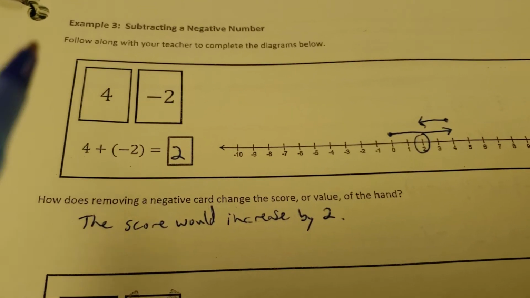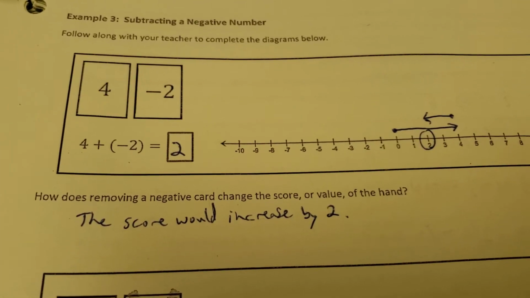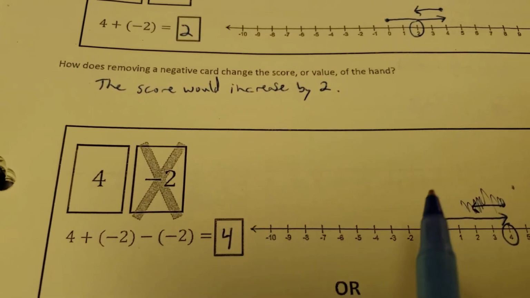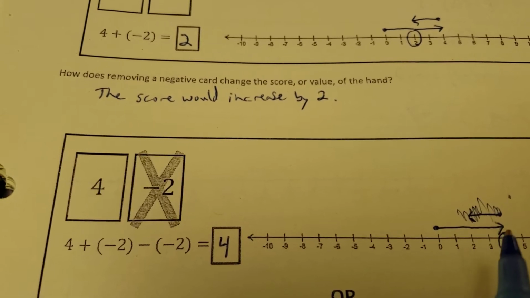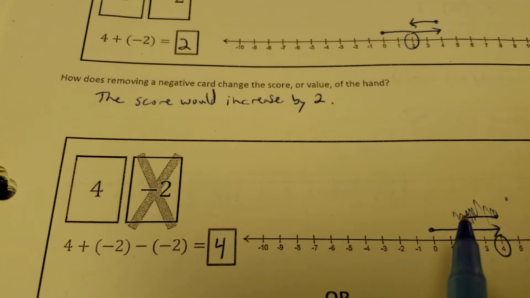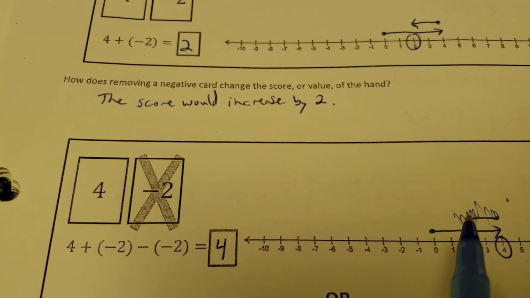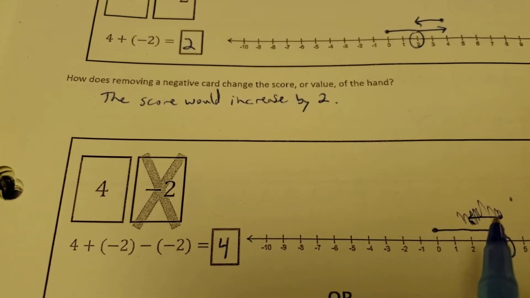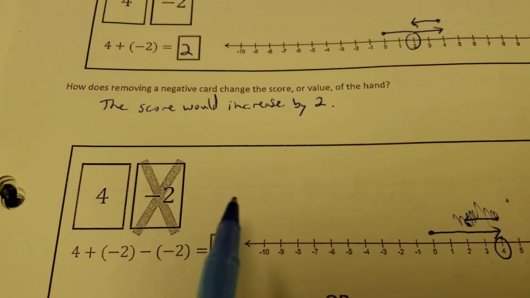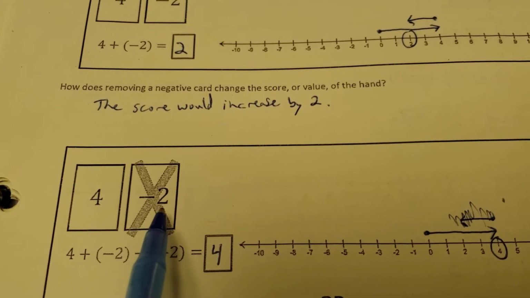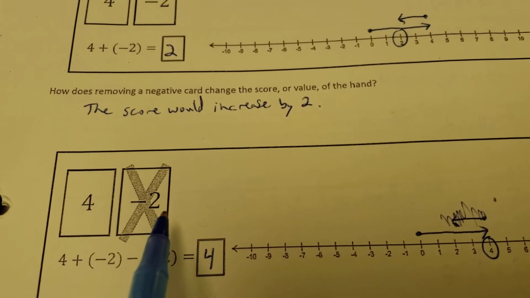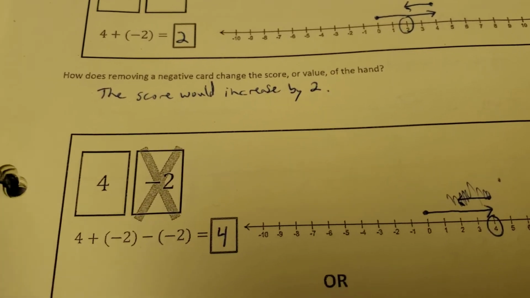Now, how does removing a negative card change that score or value? So let's pretend that I had a 4 right there, move right 4, and then I have a negative 2, move left 2, takes me to a 2. But what if I ignore that and get rid of that and scribble that arrow out? Suddenly, that arrow's gone, now I'm back to a 4 again. So getting rid of a negative card actually bumped my total up, because if I wouldn't have got rid of it, I would have been at a 2. Since I got rid of it, it bumped me up to a 4.